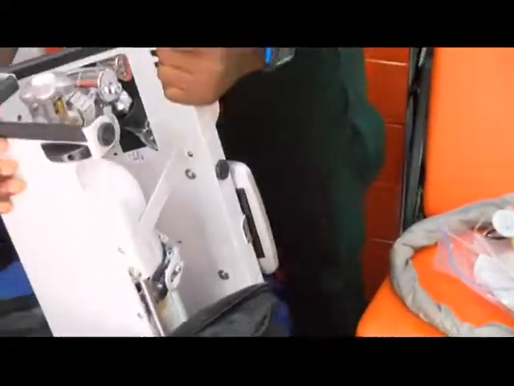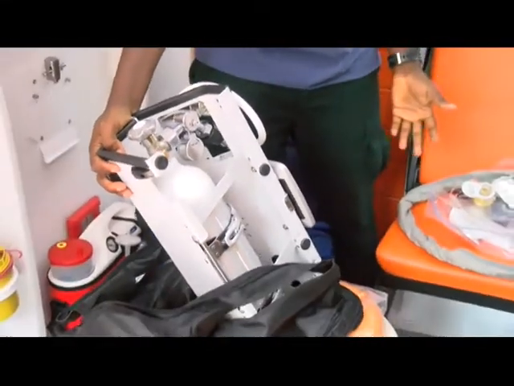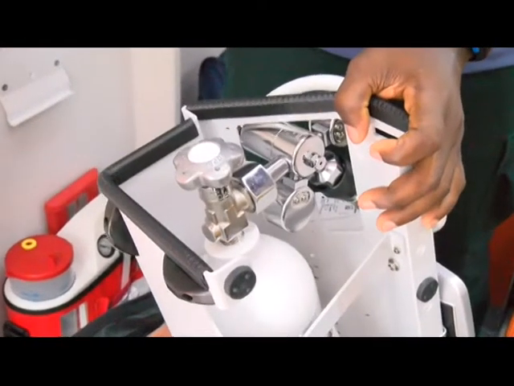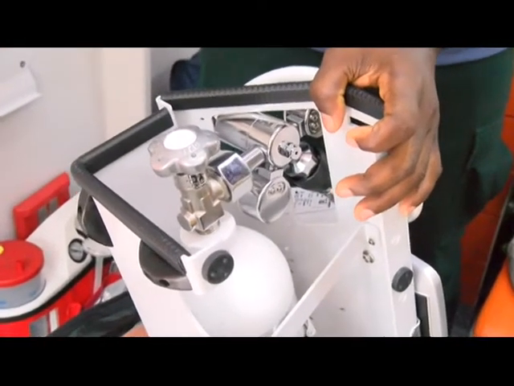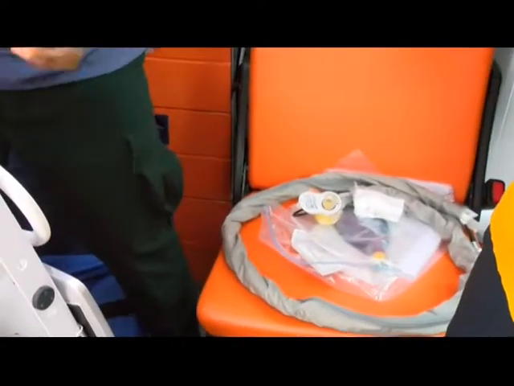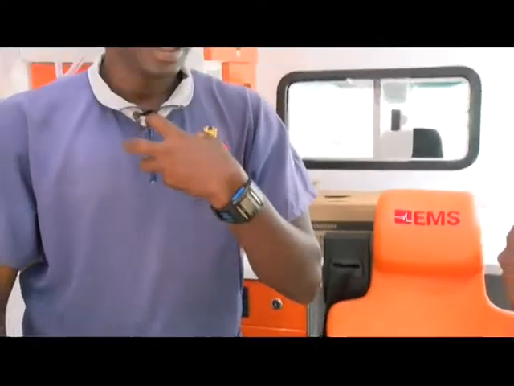So this is how it is. You see how portable it is. So I'll open the oxygen cylinder. So it's not telling me what to do next now. These cables will be connected to it, then it will be connected to the patient. Then it will help the patient to breathe.